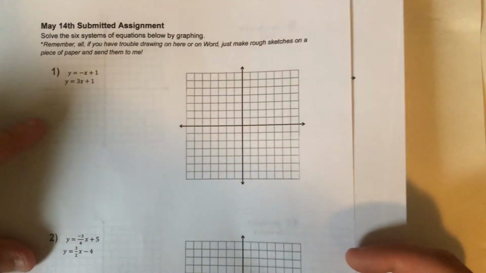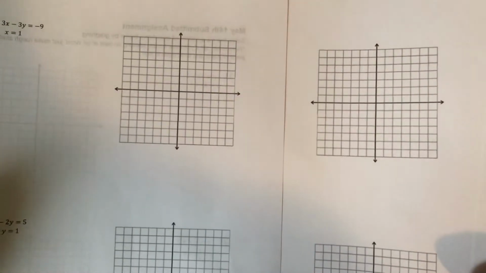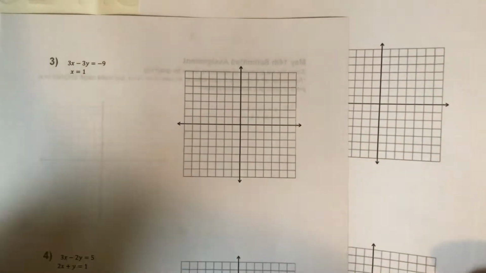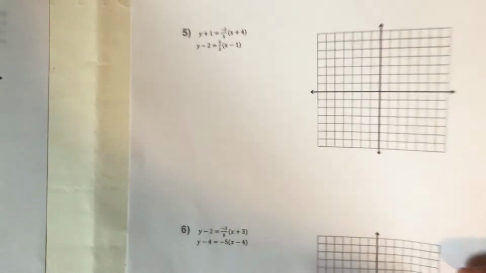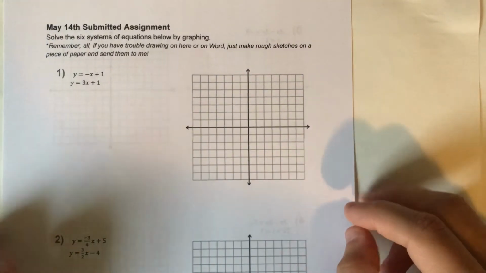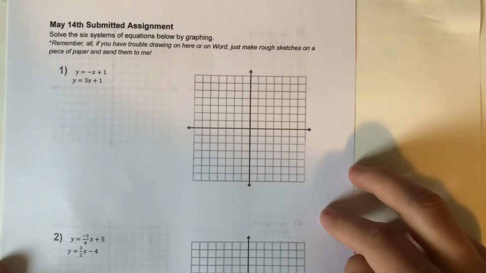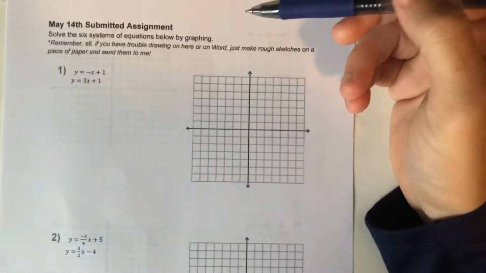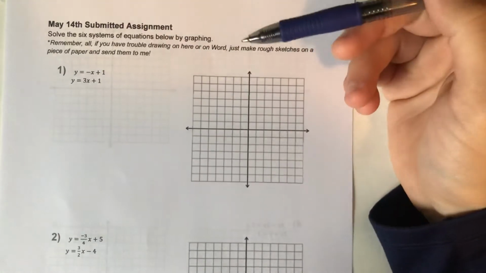The first 2 you would have noticed as slope-intercept form. The second one, half of it's in standard form. The other one is a special line we'll talk about. Number 4 standard form, 5 and 6 point slope form. So we'll work through all 6 of those. And again, you can skip through this video if you only want to watch certain questions. I would imagine most people have done really well with the first 2 questions.